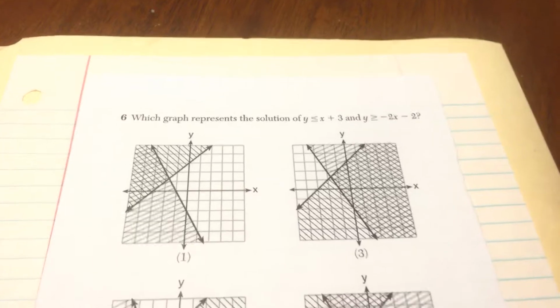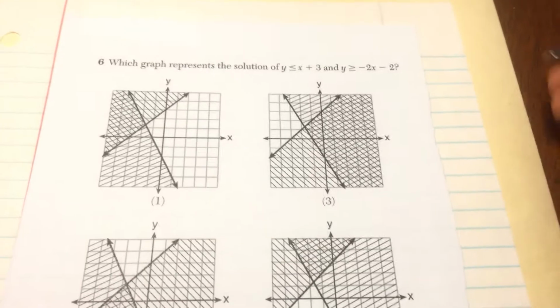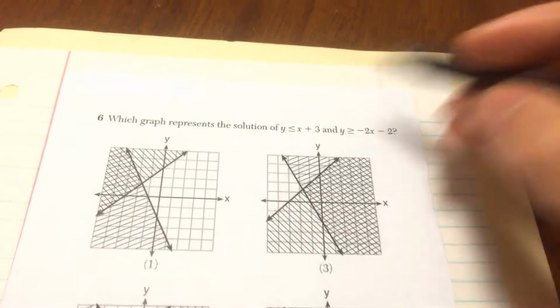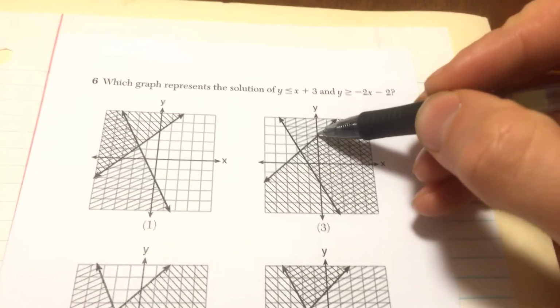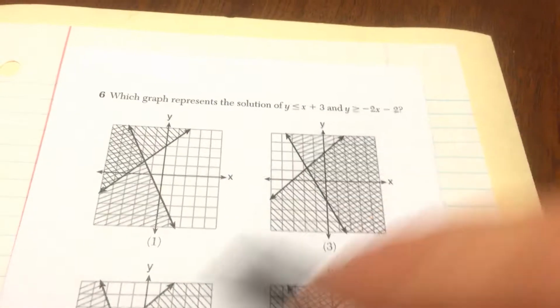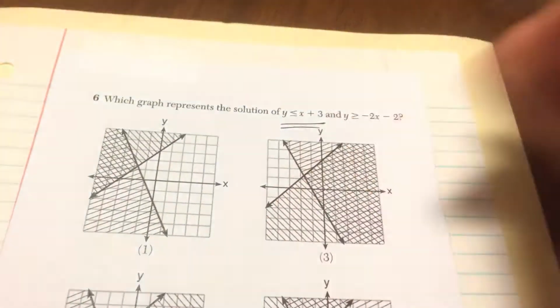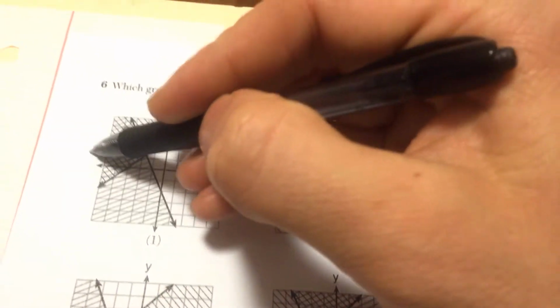Number 6. Which graph represents the solution of y is less than or equal to x plus 3 and y is greater than negative 2x minus 2? Okay. So in this case, if we're looking at the line y is less than or equal to x plus 3, this is the line for this one. But now it says y is less than, so it's got to be shaded below. It looks like this one is shaded above, and it looks like this one is shaded above. So it's not choice 1 and 4.